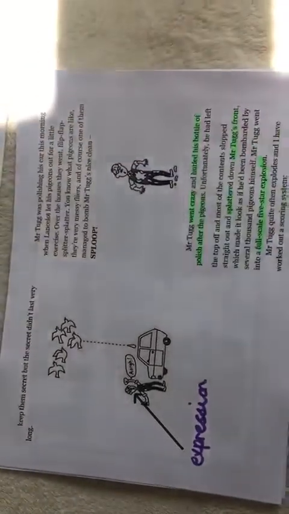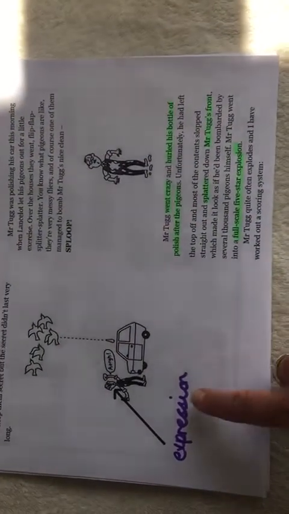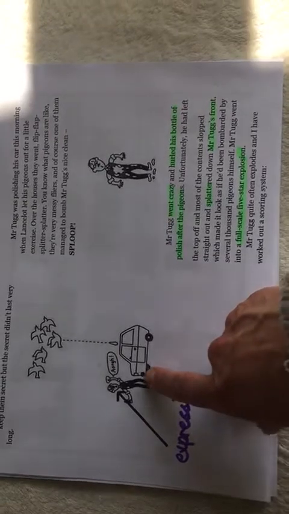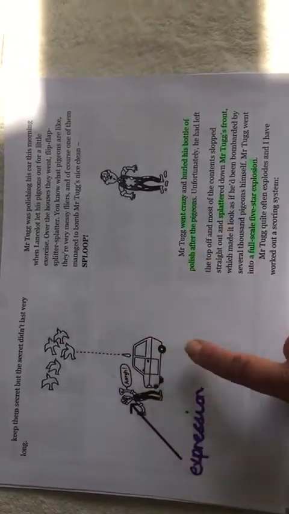Did you find all the clues? Remember, we need to be a detective. Picture clues can help you make inferences, so you can see here from his expression, he's not very happy about the pigeons pooing on his car.